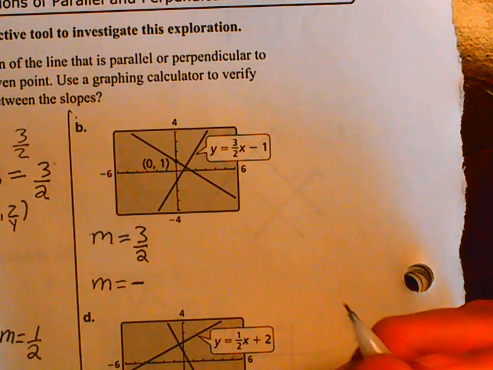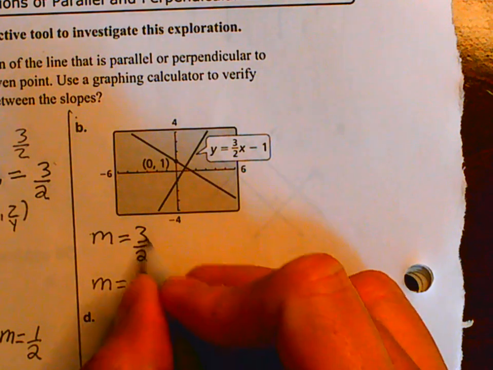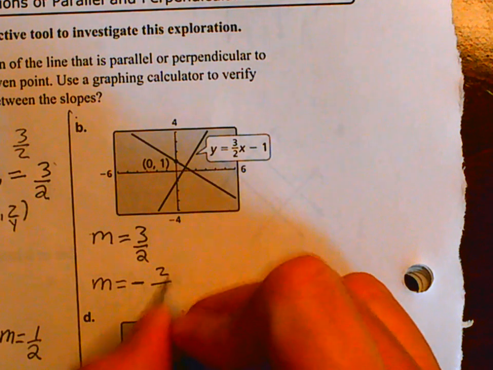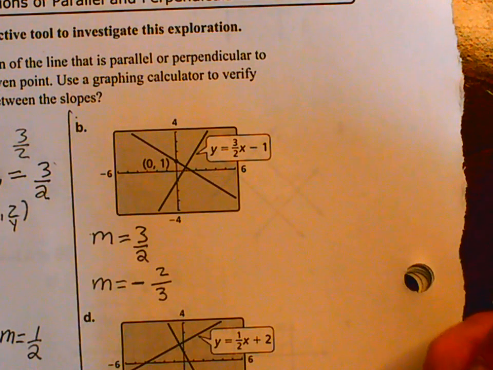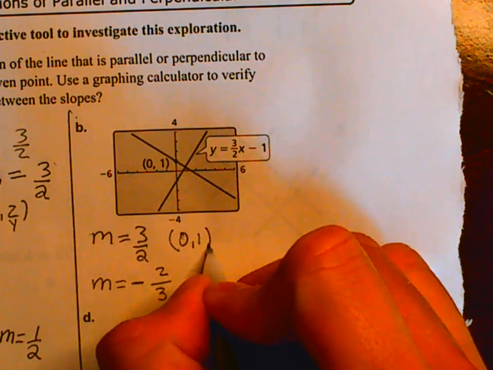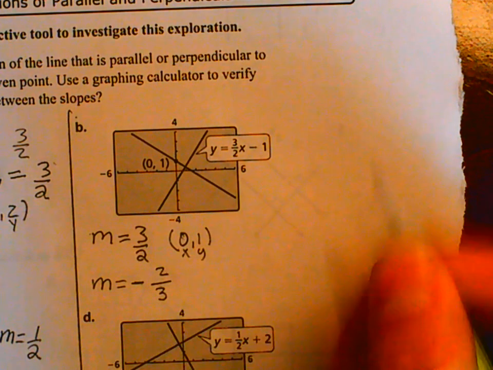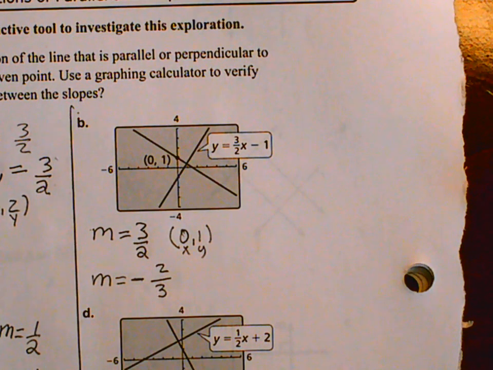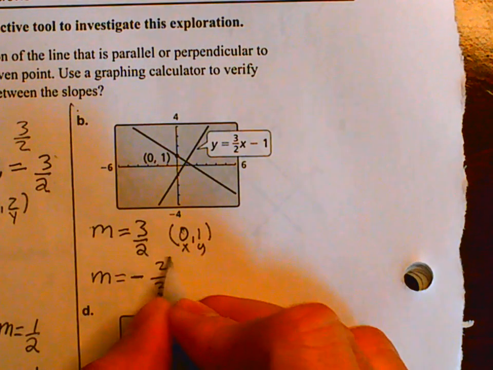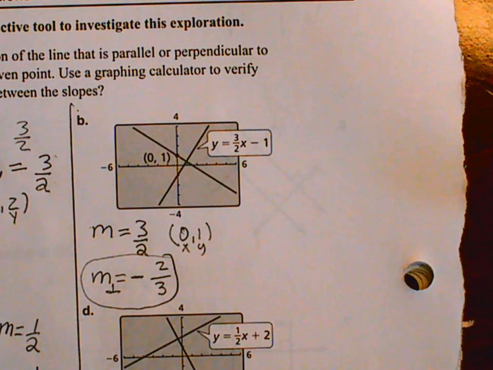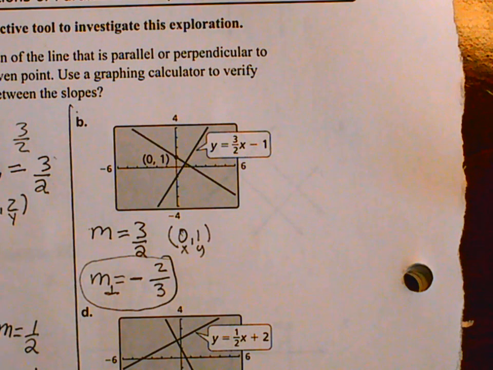Keep the negative at the top. Okay? And because it's 3/2, when you flip it, it's called a reciprocal, you're going to get 2/3. And it needs to go through the point (0, 1), which is my x and y. So now I got to do the same thing. Okay? Before it didn't matter because the slopes were all the same. But here I need to use this slope, the one that's perpendicular to the original. Just remember, flip it, change the sign.